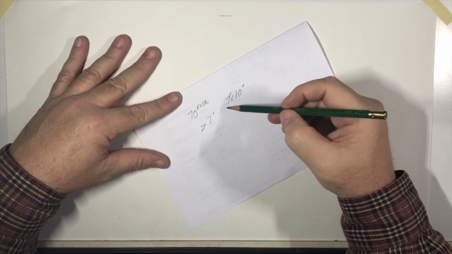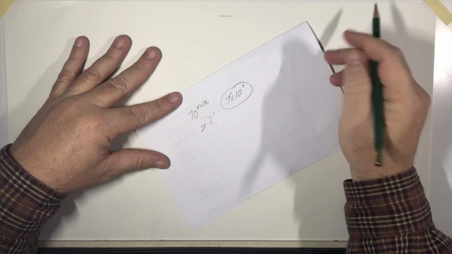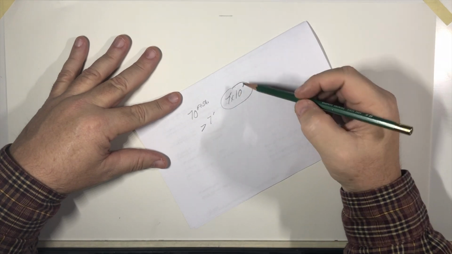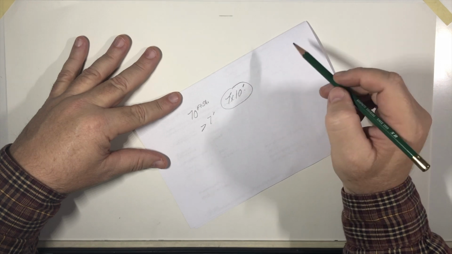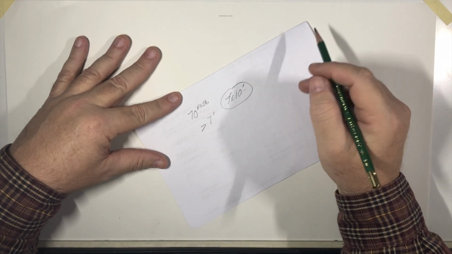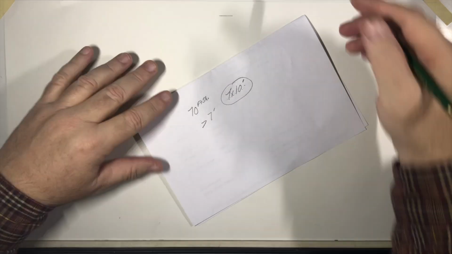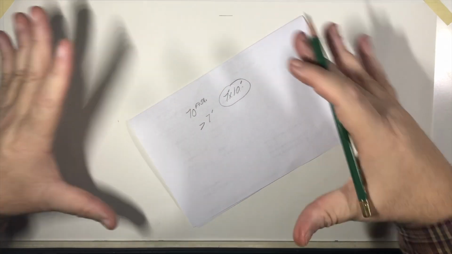So I start with that. Not that I want rooms this size. I actually want my rooms to be a little bit bigger, but this just gets me started and tells me what I at least have to have. Since those bedrooms have codes governing them, I will start with my kids' bedrooms.